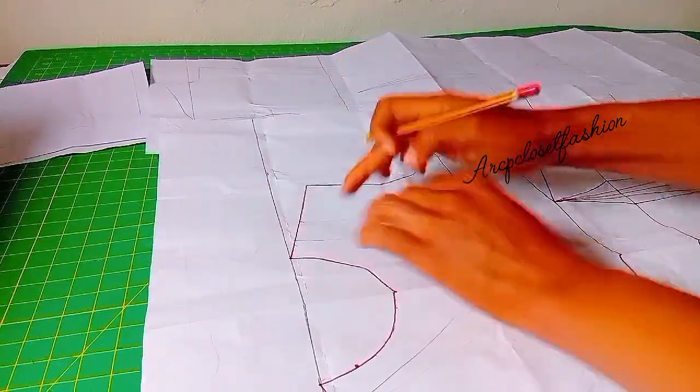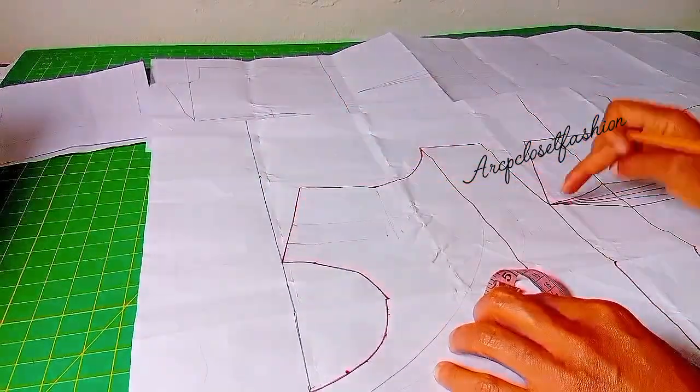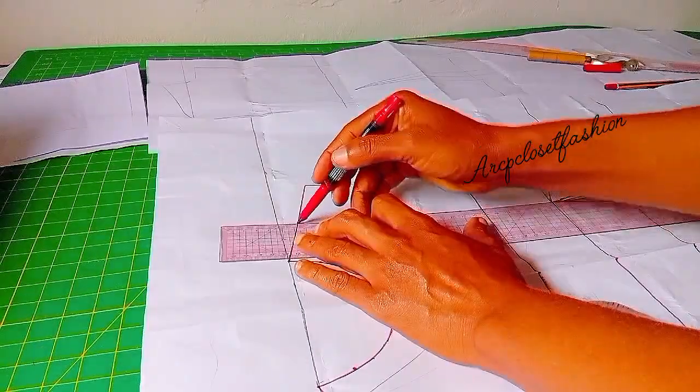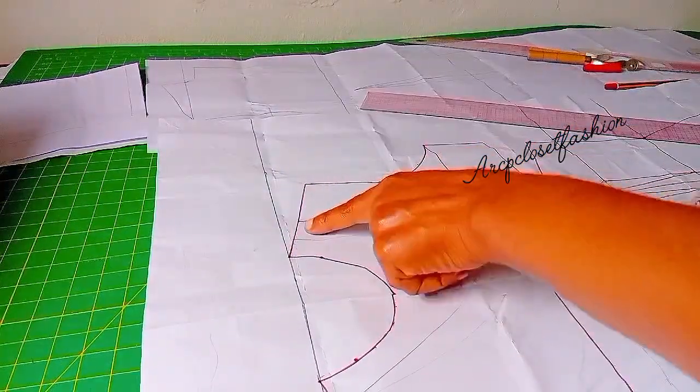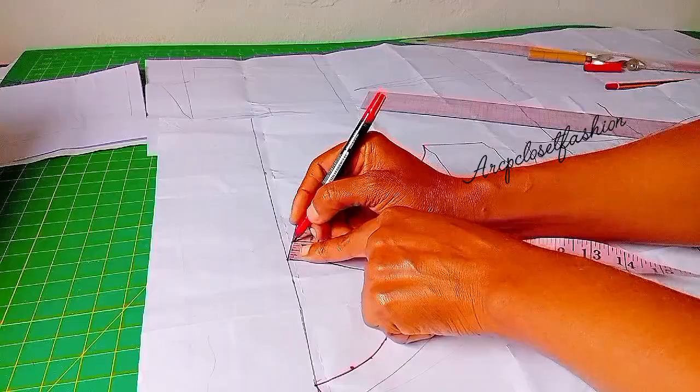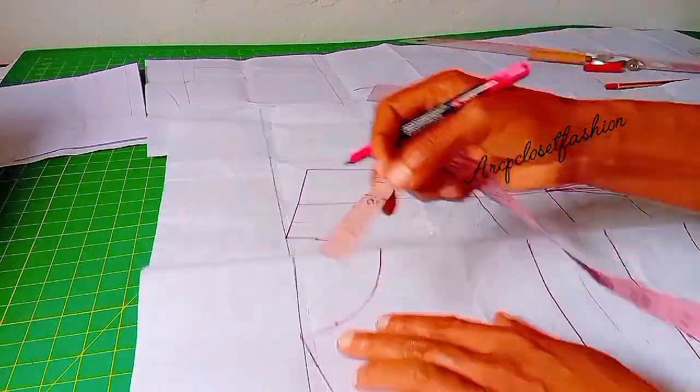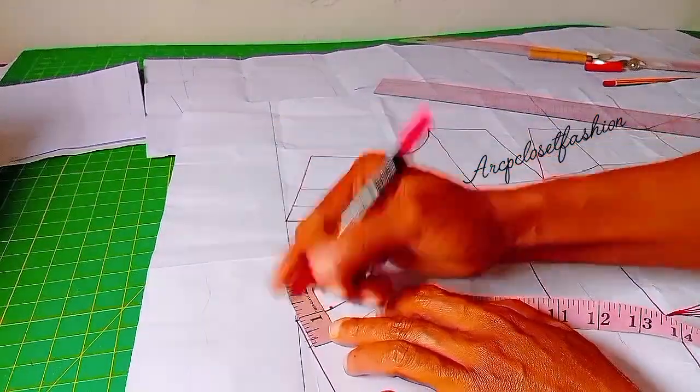Okay, so I'll mark it here. I'm going to connect this midpoint to my bust point. So I'll connect it like this. I'll come out for the neckline. From here, I'll mark out 1 inch. And whatever I'm doing here, I want to do the same thing here. So I'll come here again on this side and I'm going to go in by 1 inch and I'll mark it.